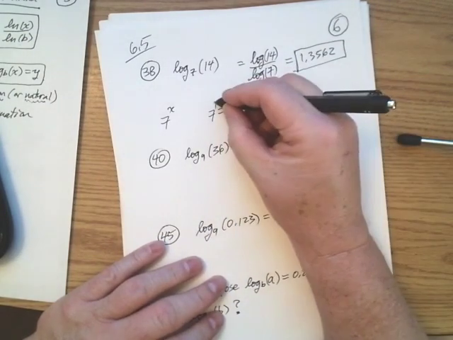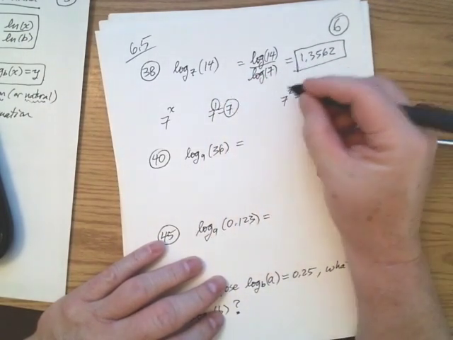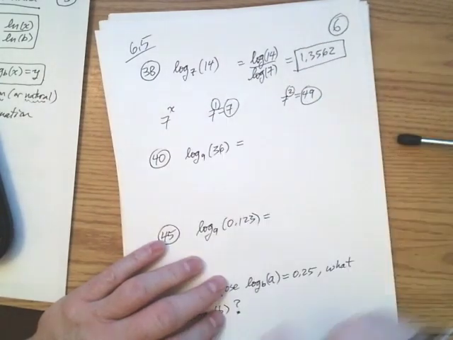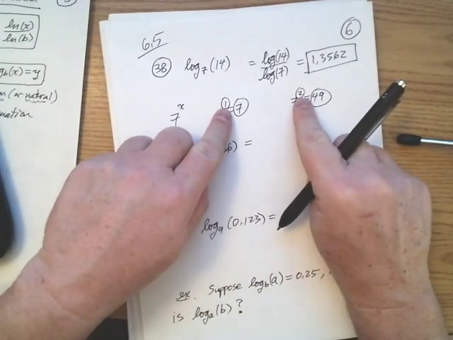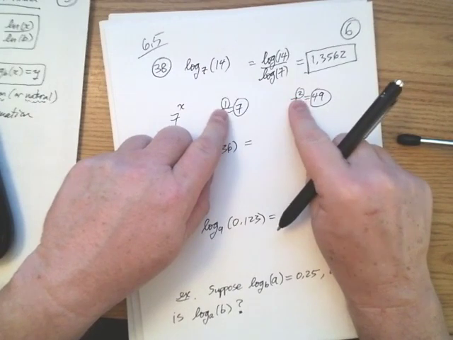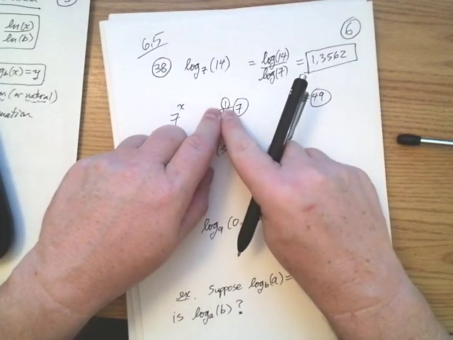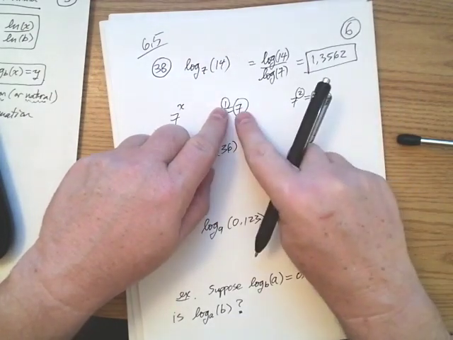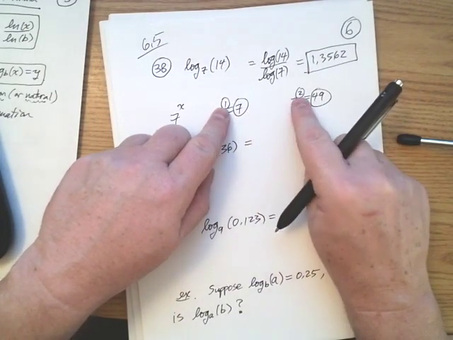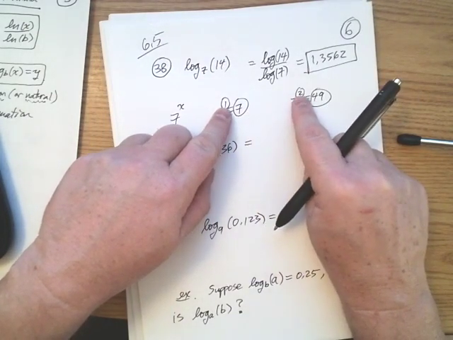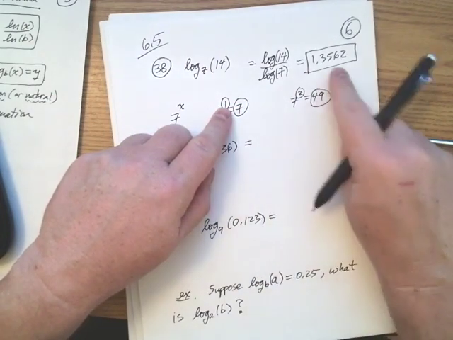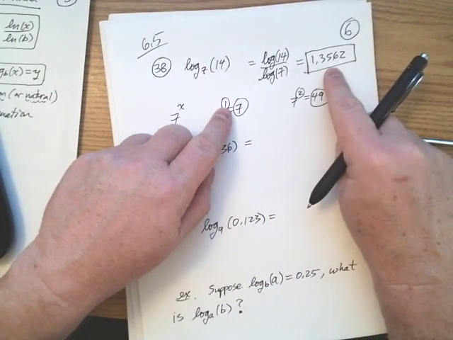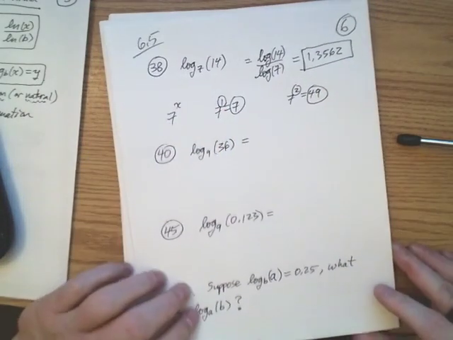So that means the logarithm, which is the exponent corresponding to 7 that yields 14, has got to be somewhere between 1 and 2. Does that make sense? And it's probably closer to 1 than it is to 2, because 49 is much bigger than 14, isn't it? This would be rather closer. So I'm predicting it's a number between 1 and 2, but probably closer to 1. 1.3562 satisfies that condition. Okay?